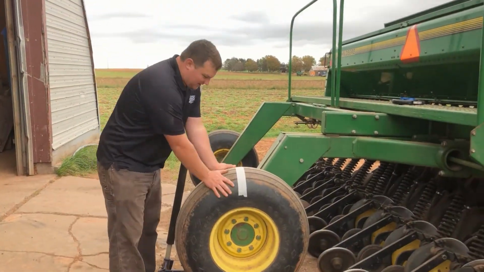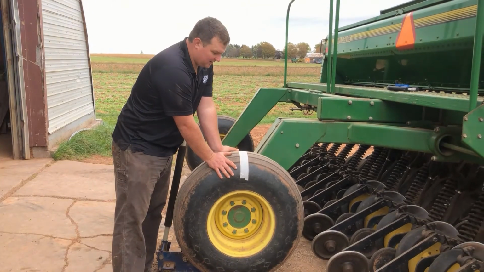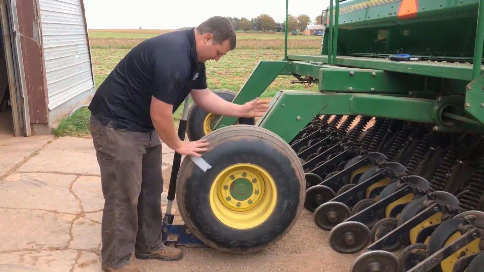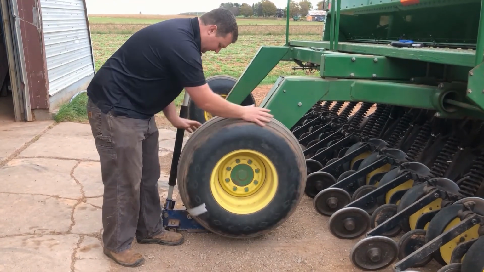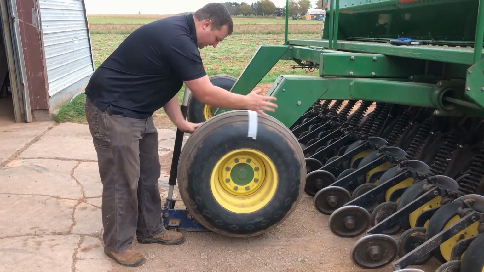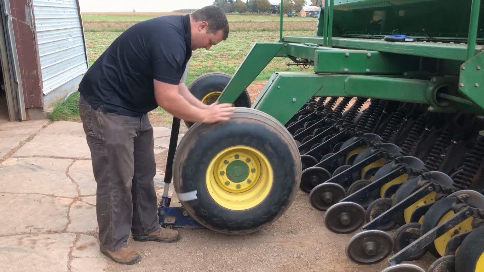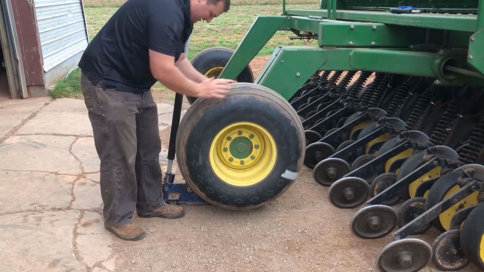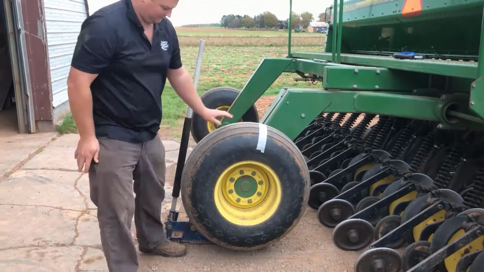Okay, so now we're going to rotate this drive wheel 12 times while collecting the seed and see where we're at. So 1, 2, 3, 4, 5, 6, 7, 8, 9, 10, 11, 12.